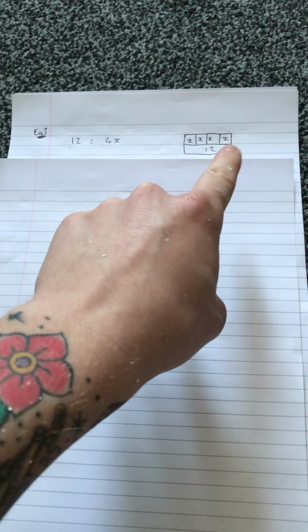We've got your 4 unknowns, which is the same length as 12. Okay, now clearly you can see from that 4 equal unknowns adding up to 12, each unknown must be 3. Okay, now how do we get to that?